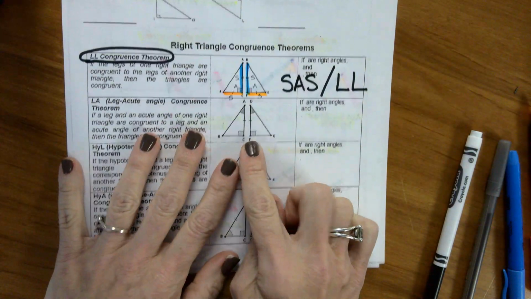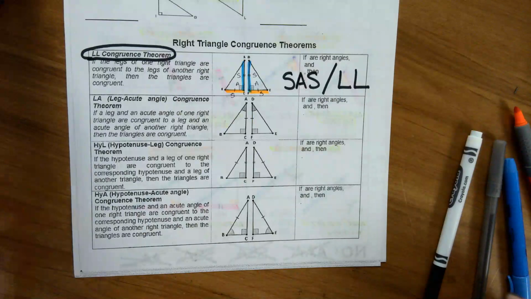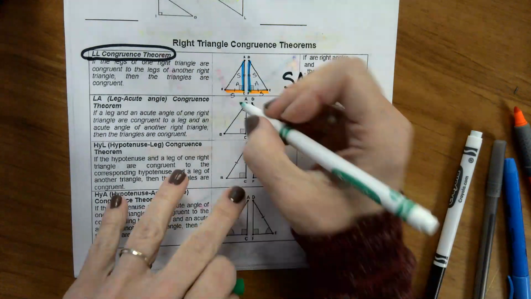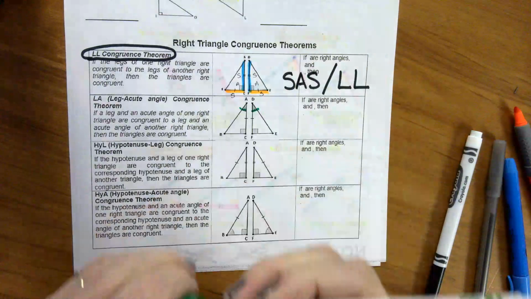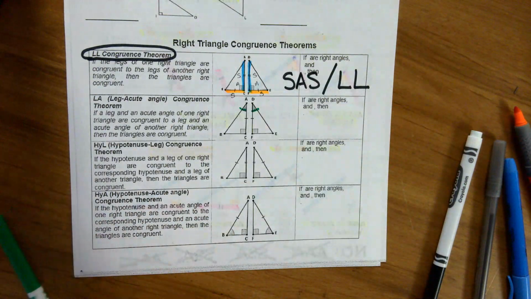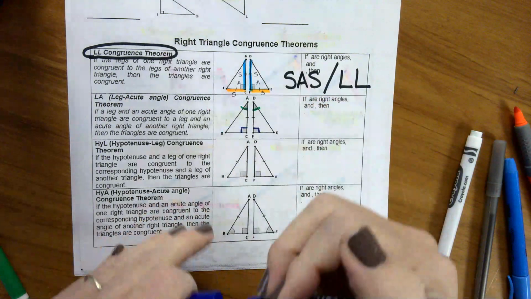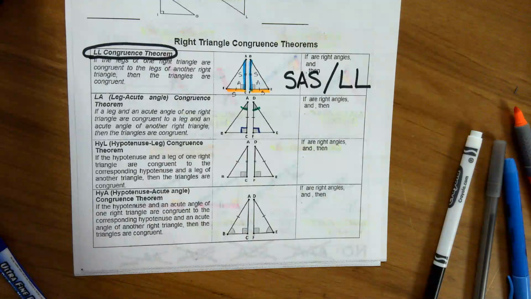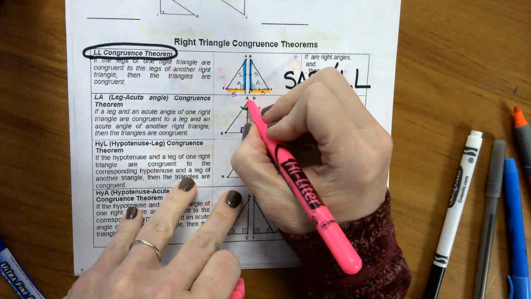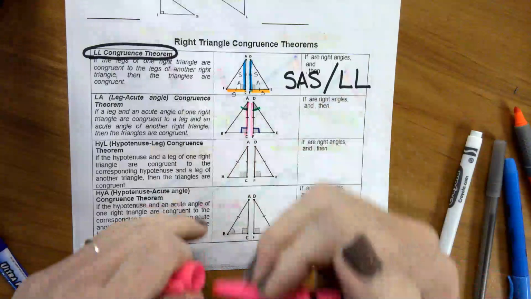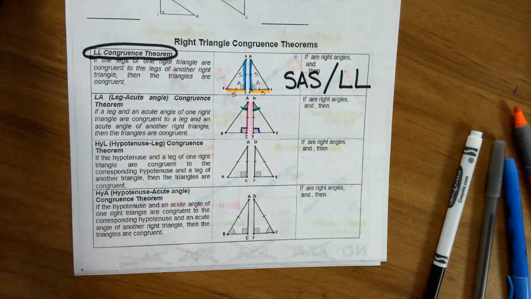Okay, then we have another right triangle situation where you have these 2 angles, and then of course you have the right angles, and then you have the side in the middle. What do you think that one is? 2 angles and a side in the middle. What do you think that one is?